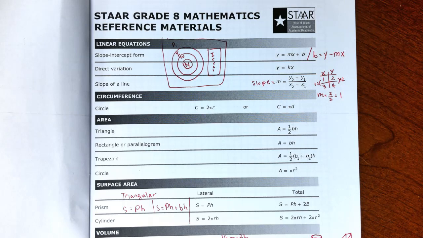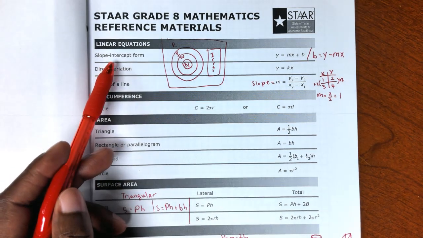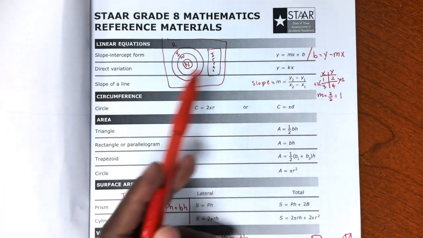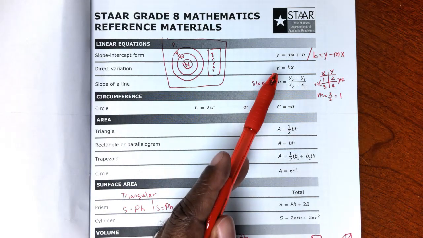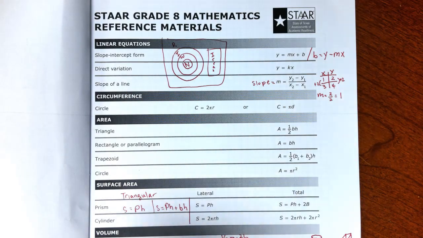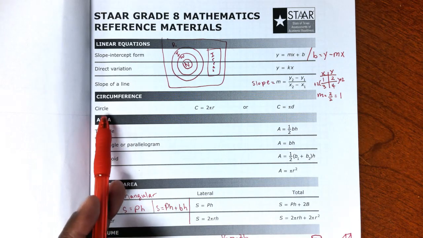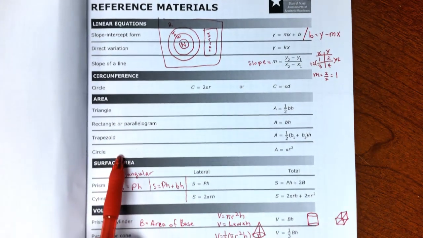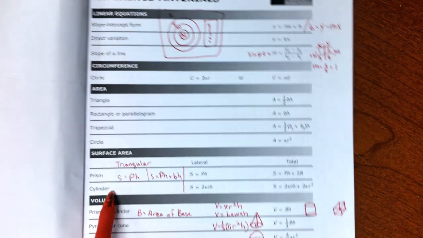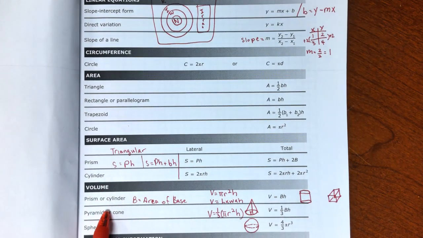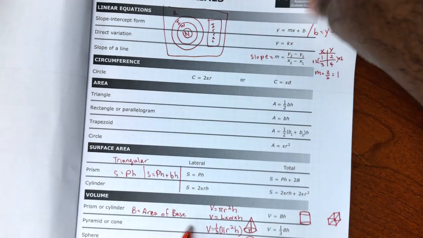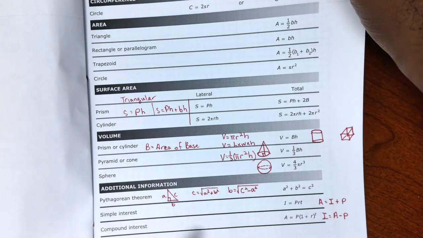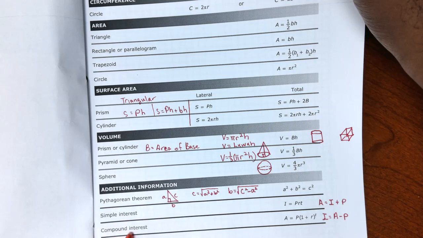Normally your STAAR test gives you a reference sheet, and it gives you formulas, the basic formulas you need to be successful. They give you slope-intercept form, which is y equals mx plus b, direct variation or proportional relationships, which is y equals kx, right? They give you slope of a line, formula for circumference, area for your different figures. They give you surface area, lateral and total. They give you volume, as well as, let's see what else, the Pythagorean theorem, and simple interest and compound interest.